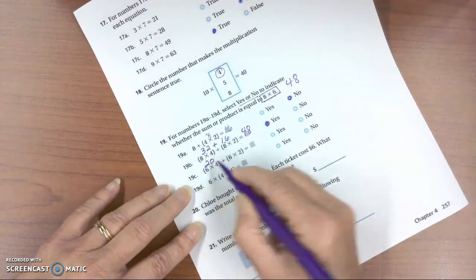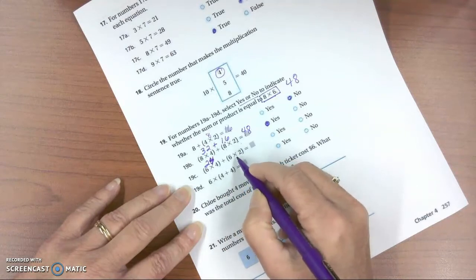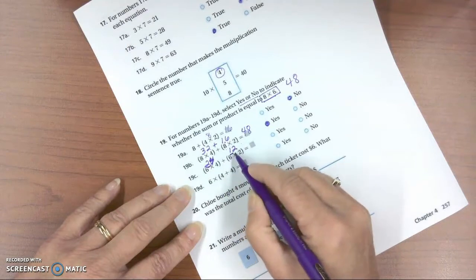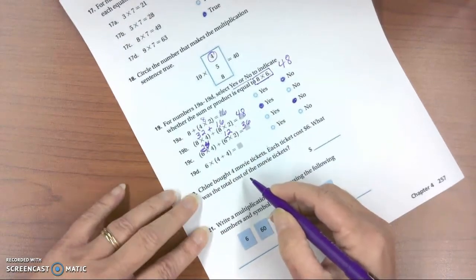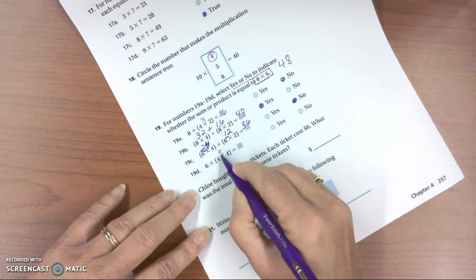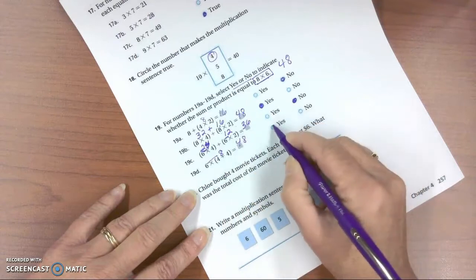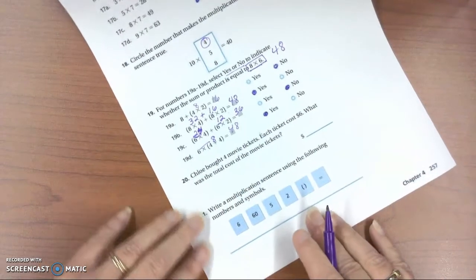6 times 4 is 24. 6 times 2 is 12. 24 plus 12 is 36, so that does not equal 48. 4 plus 4 is 8. 6 times 8 is 48, so yes, that equals 48. There's your answers for that.